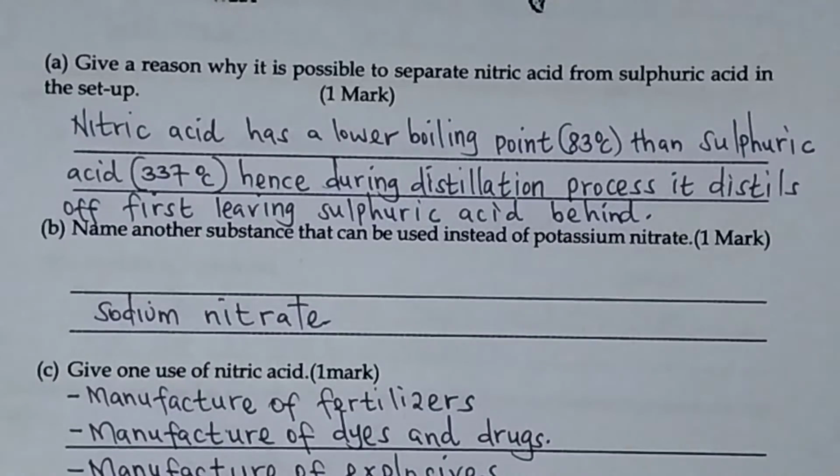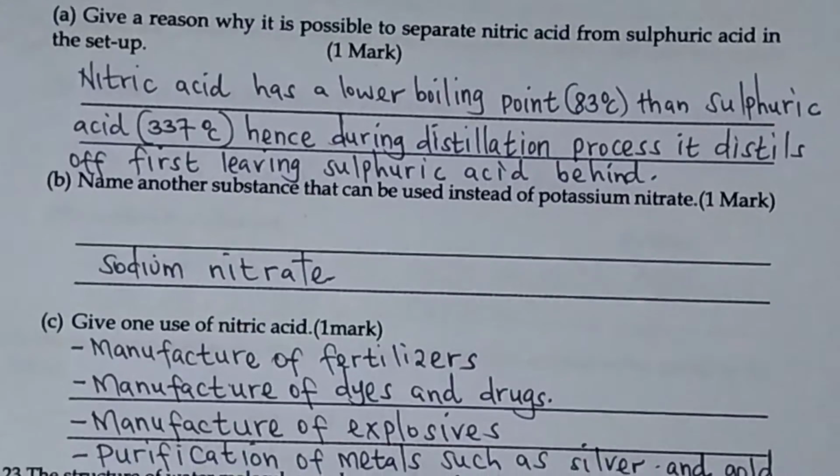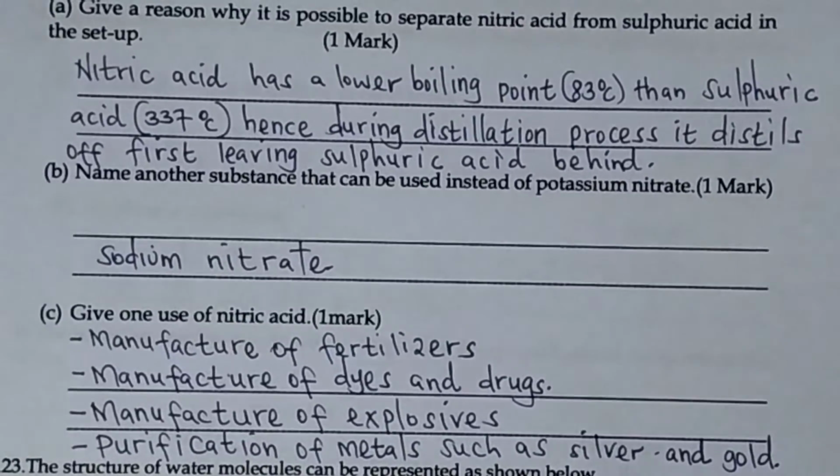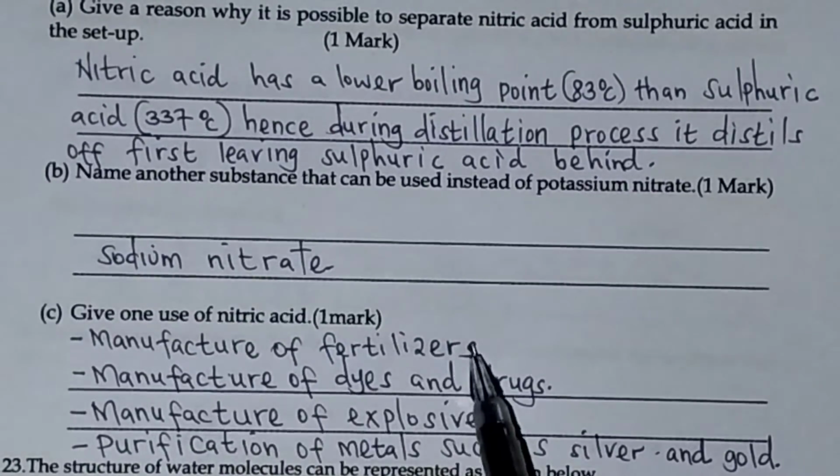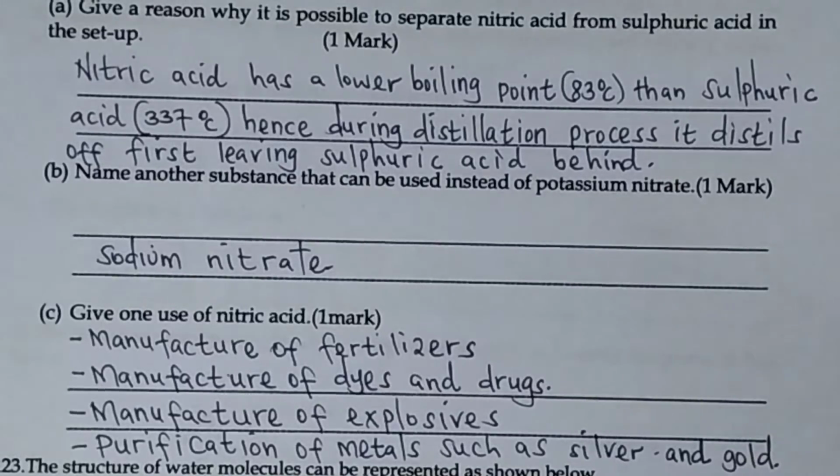So, Roman C, we are told, give one use of nitric acid. Nitric acid has several uses. I've written only 4: manufacture of fertilizers, manufacture of dyes and drugs, manufacture of explosives, purification of metals such as silver and also gold. So you're asked to only state 1. I have given you 4.